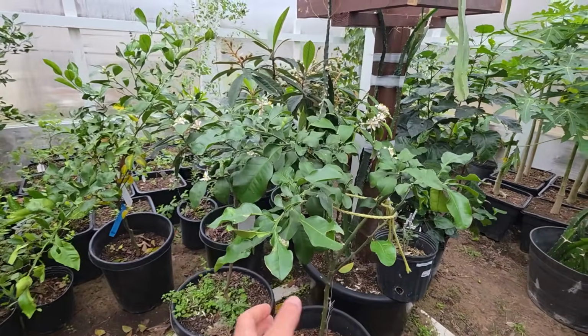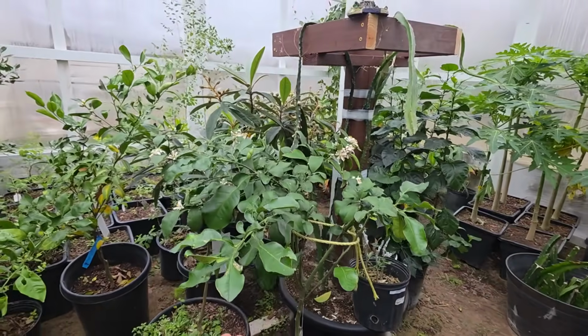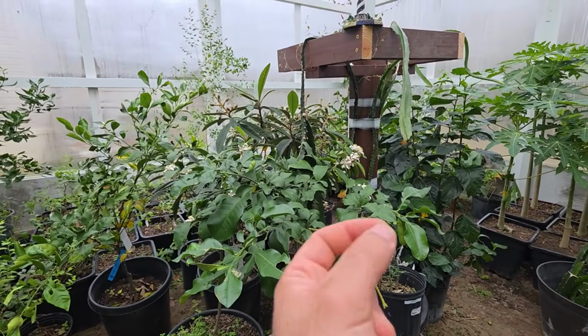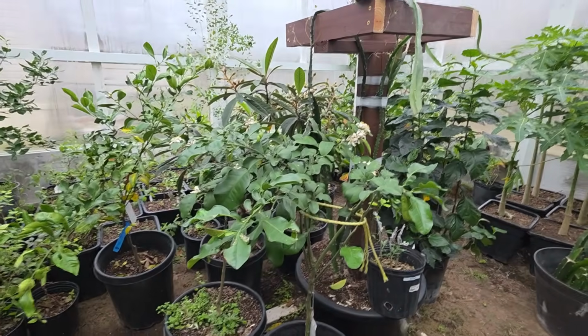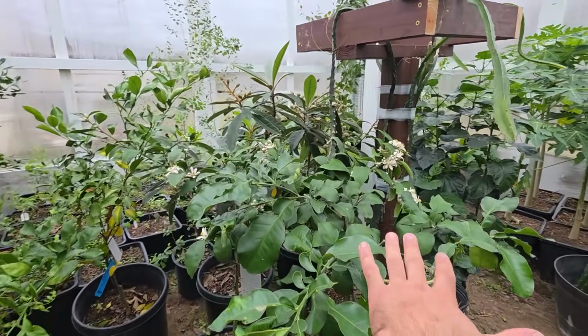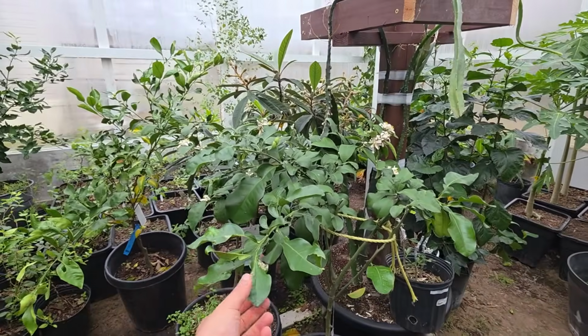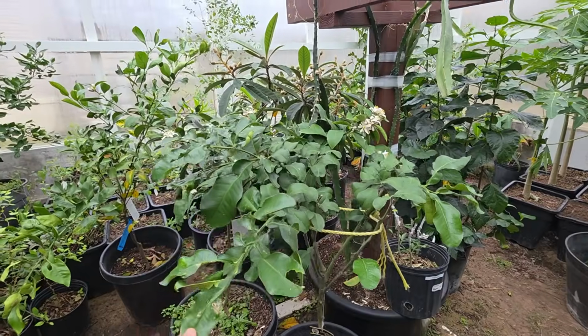All indicators that you need to watch what you're doing with this plant and give it time, proper pruning and the proper conditions to recover its energy levels and restart again. I'll make another video in the future and show you how this pomelo recovers from its trauma.